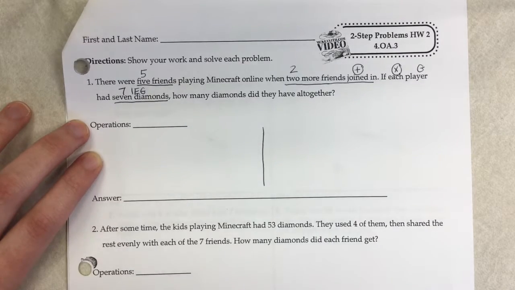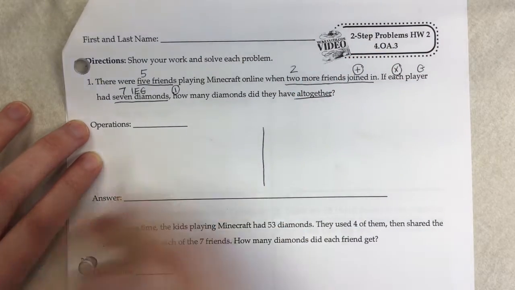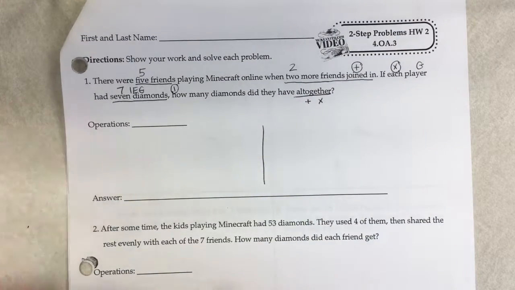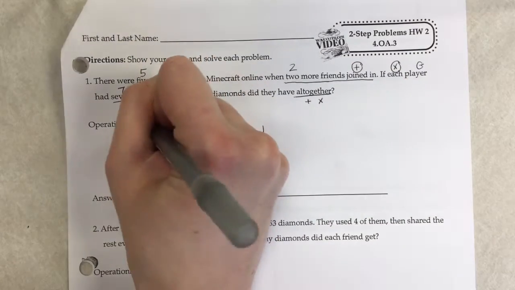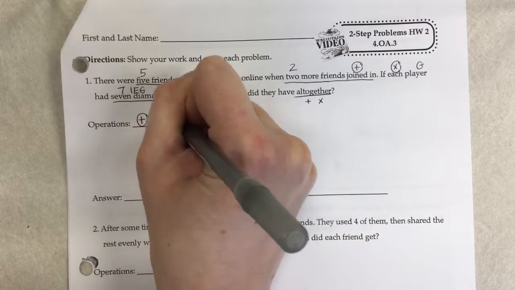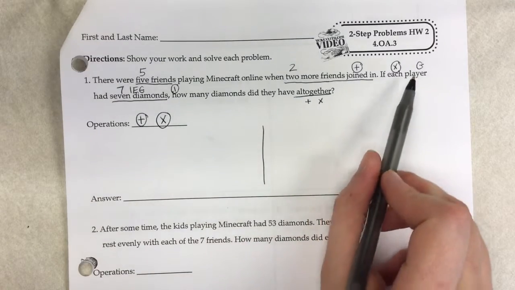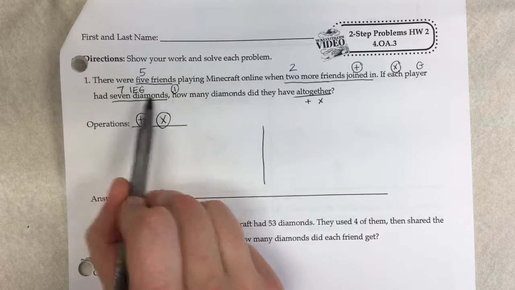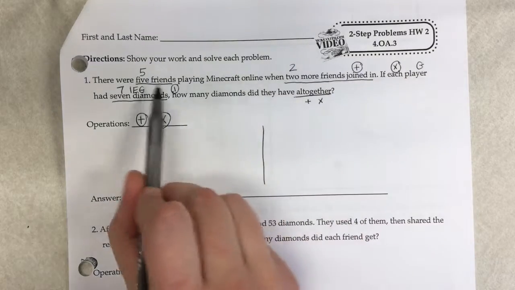Then how many diamonds do they have all together? That is my question. This word altogether, I know it can mean add, or I know it could mean multiply, and that makes sense because I'm looking at what I have so far. I have a plus sign and a multiplication sign. So I know I'm going to need to add and multiply here. So now I have to figure out what I need to do first. So for multiplication, I know I have groups times in each group is going to equal my total. I know the number for in each group, but I don't know my number for groups yet. That's going to come from finding out how many players I have.